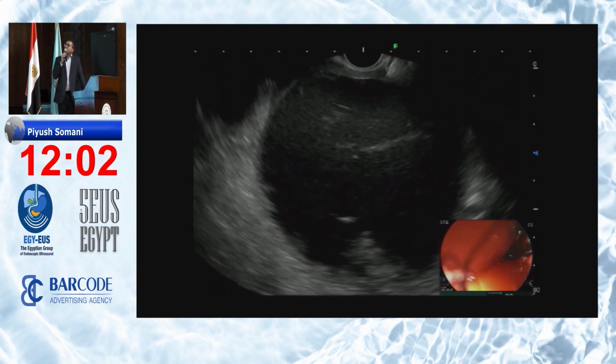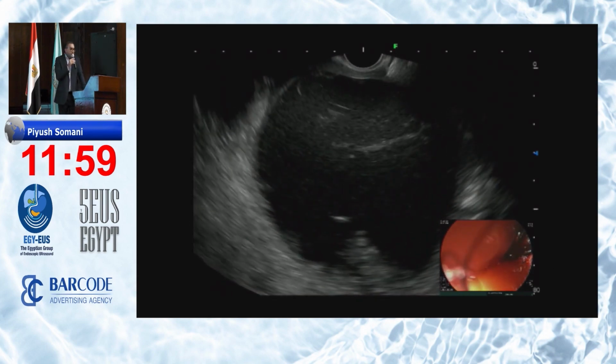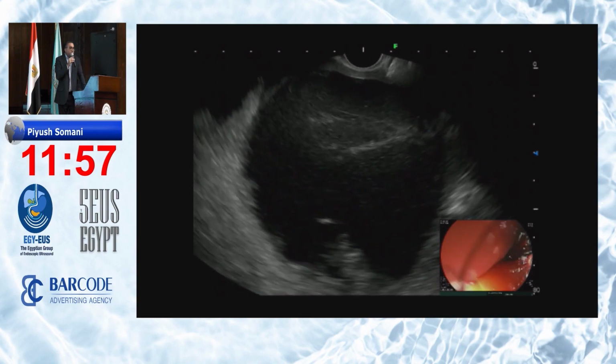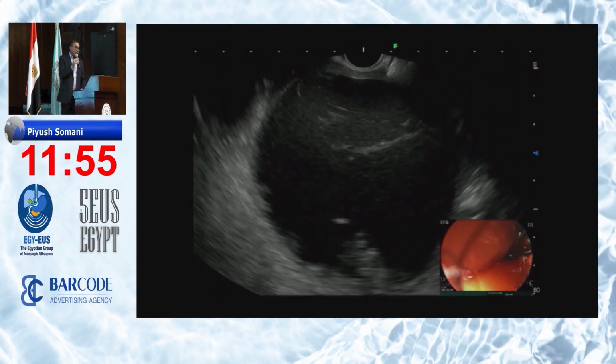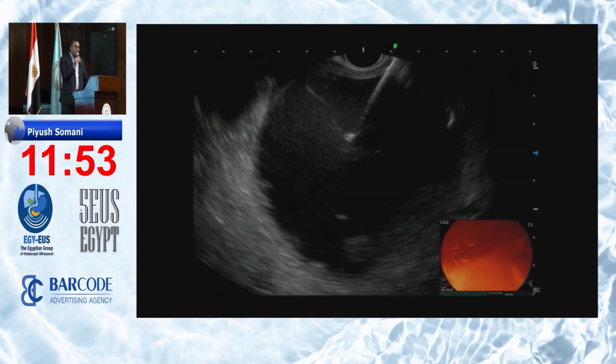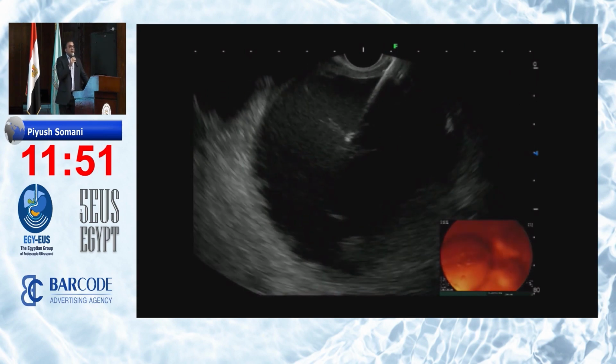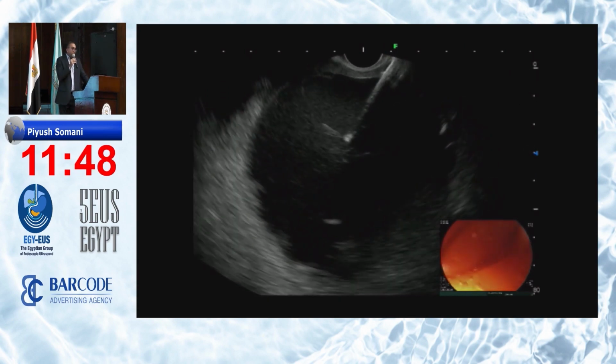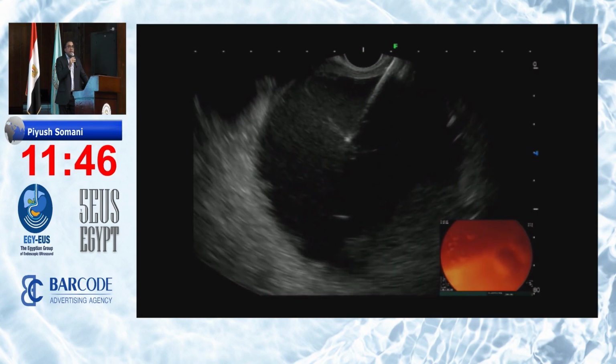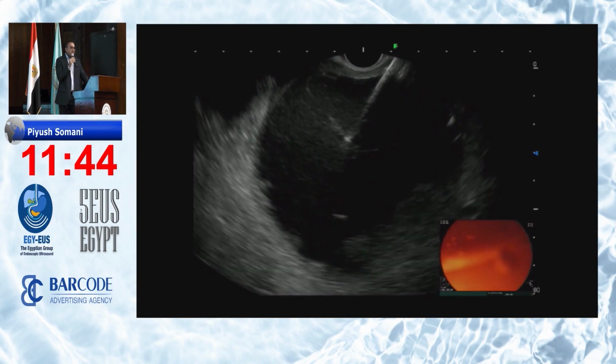Now coming to deployment of Axios stent, the lumen apposing stent. So you can see the endoscopic image and you can see a cyst there. So we are pressing the distal flange of the Axios stent across the wall. It goes through the AutoCut settings. There will be deployment of the distal flange. So as you know, on Axios we have 4 markers which tell us how to move up and down.